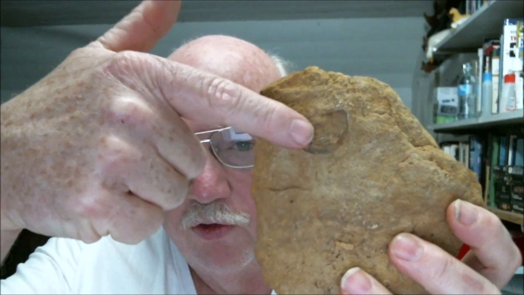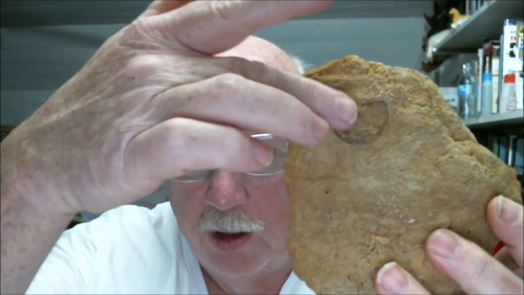So let's begin with some of my little possessions. This is an ancient piece of mudstone. This is a little fossil, and this probably lay on some beach millions of years ago. And this little creature, I think it's a brachiopod, died on this beach.